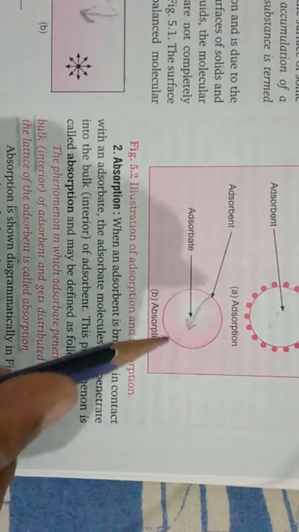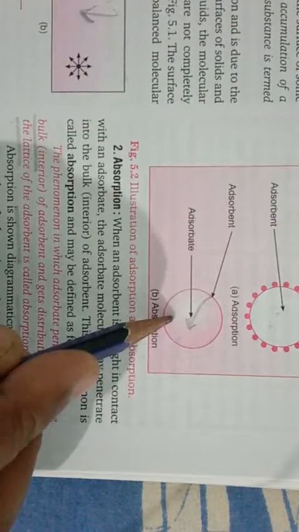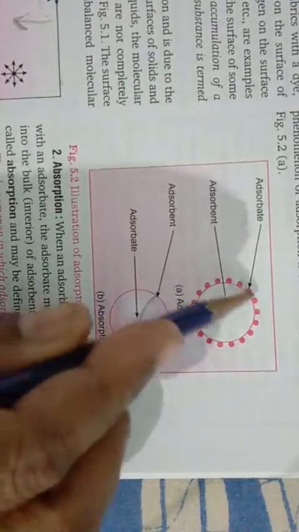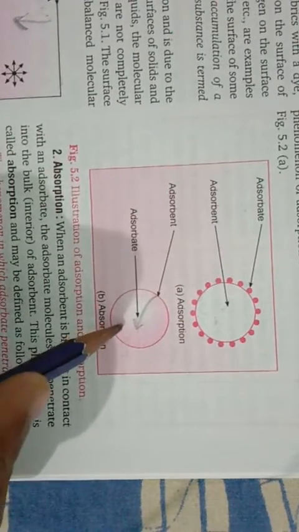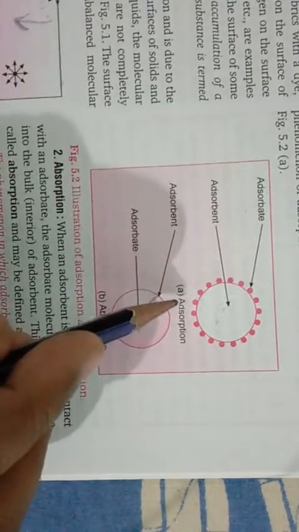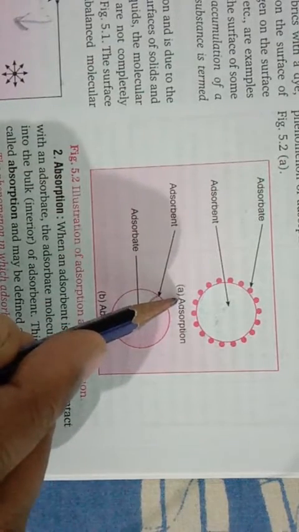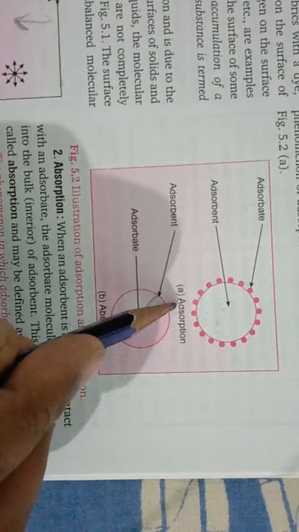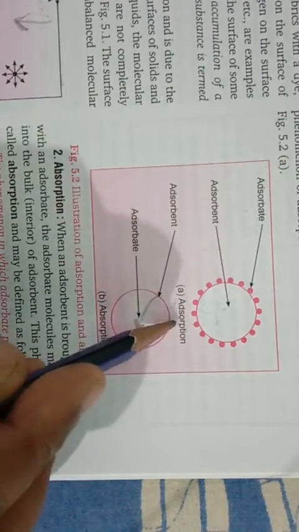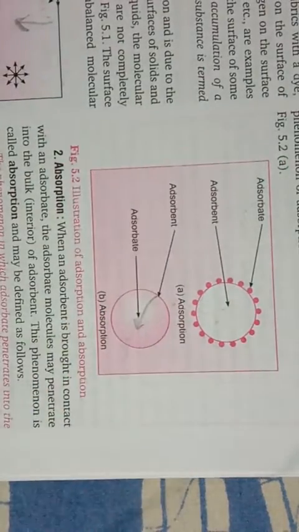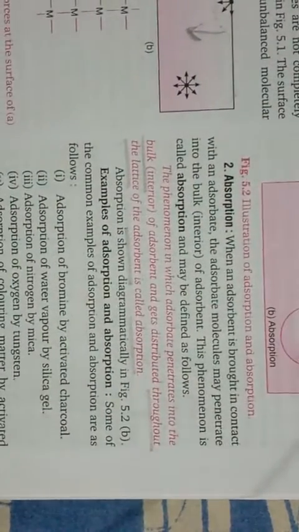Okay, so that is why absorption is a bulk process, whereas adsorption is a surface process. But in short we can say that absorption starts with adsorption. So first adsorption takes place, and when this adsorption continues, it is converted into absorption.